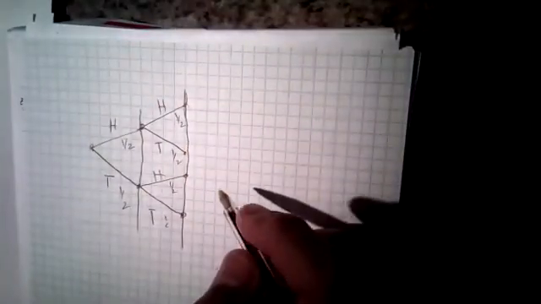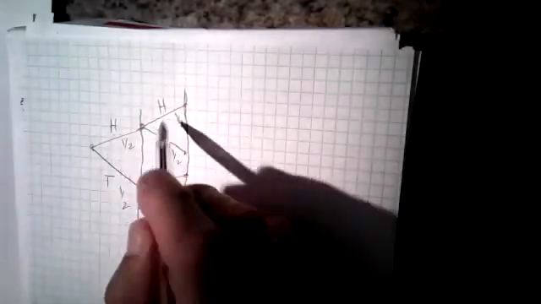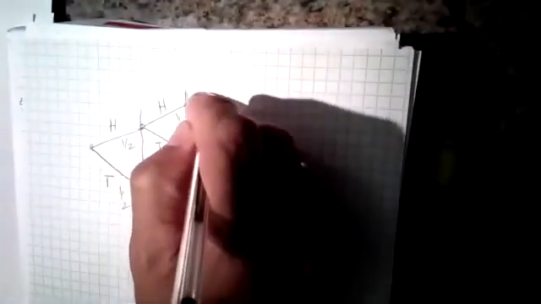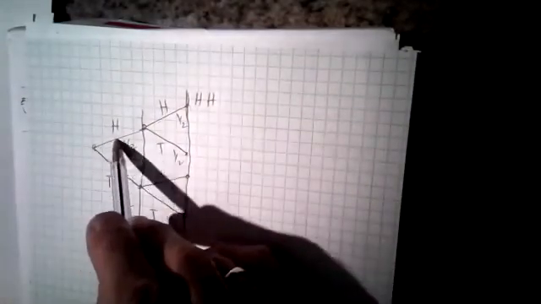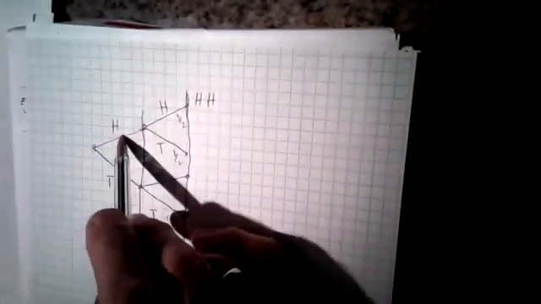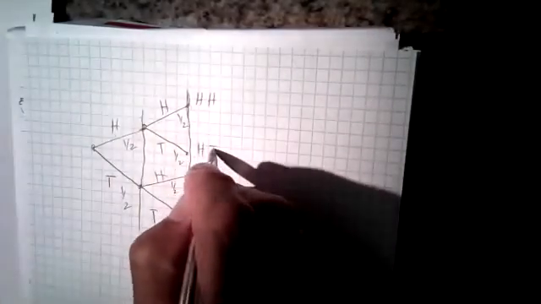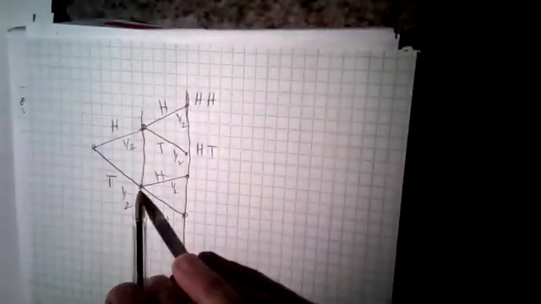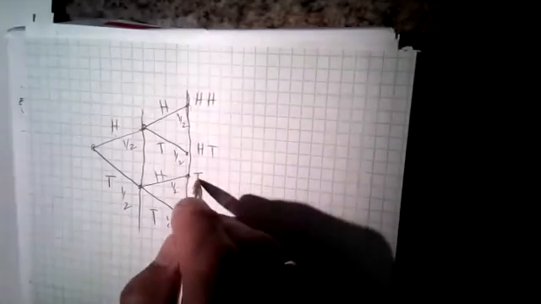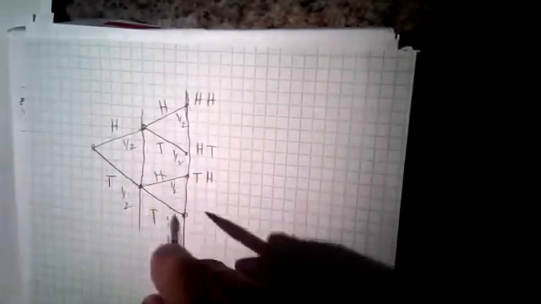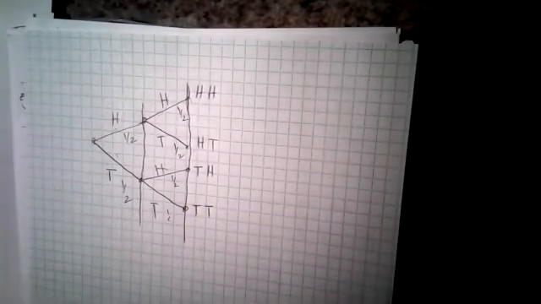If you flip the coin 2 times, you either get head both times, so you go through this. Or the first one is head and the second one is tail, so it's HT. Or you get tail, head, or tail, tail. These are all the possible outcomes when you flip a coin 2 times.